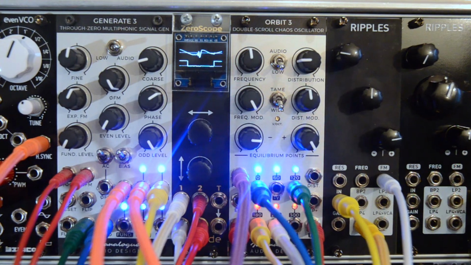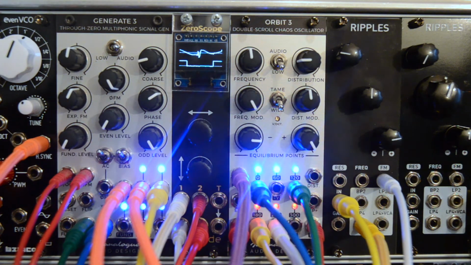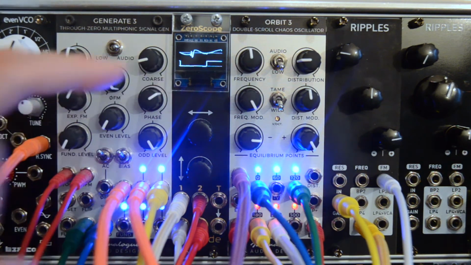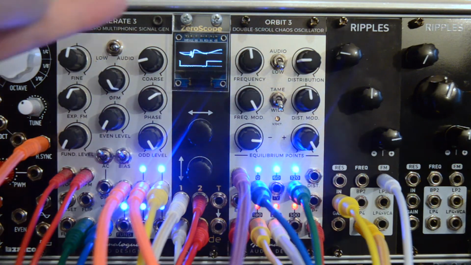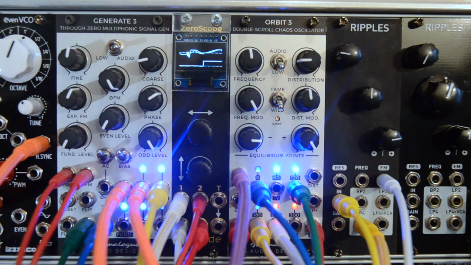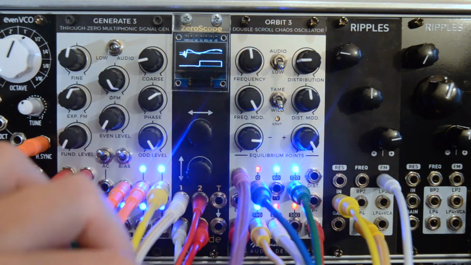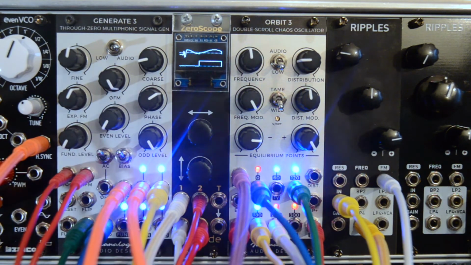In this patch, I'm resetting Orbit 3 with the clock coming from Pamela. You can see it as the bottom trace on Zero Scope. The top trace is the output coming from the -Y output on Orbit 3. Orbit 3 is in low mode. It's modulating the filter cutoff.